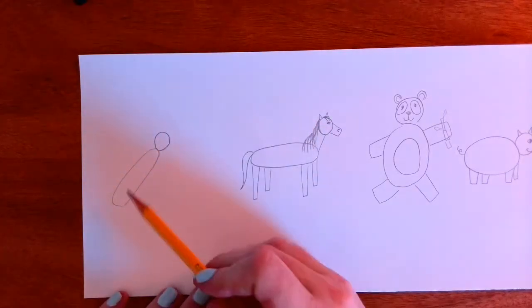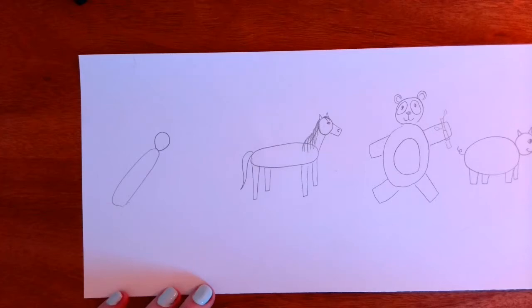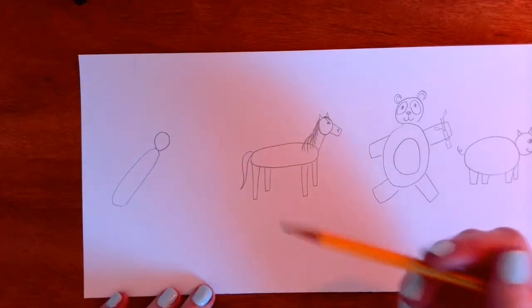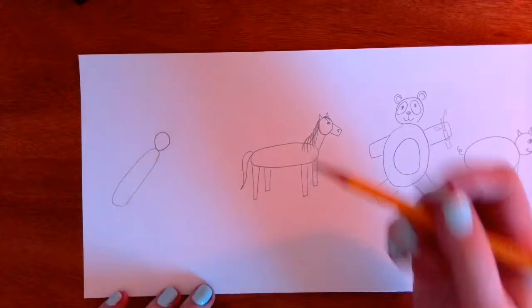What I love about this is just this oval and circle. You could turn that into so many things. You could turn that into a butterfly. You could turn that into a dragonfly. You could turn this into a bird, whatever you want to be. And you just started with an oval and a circle.